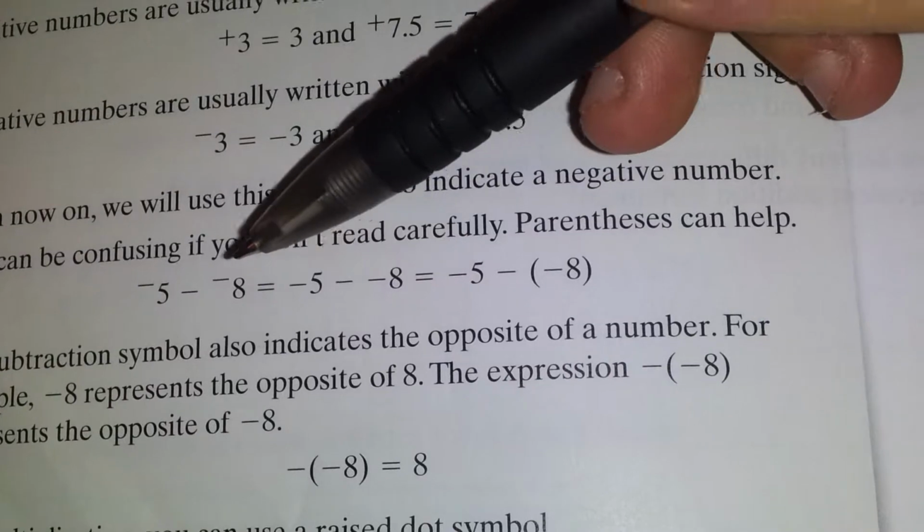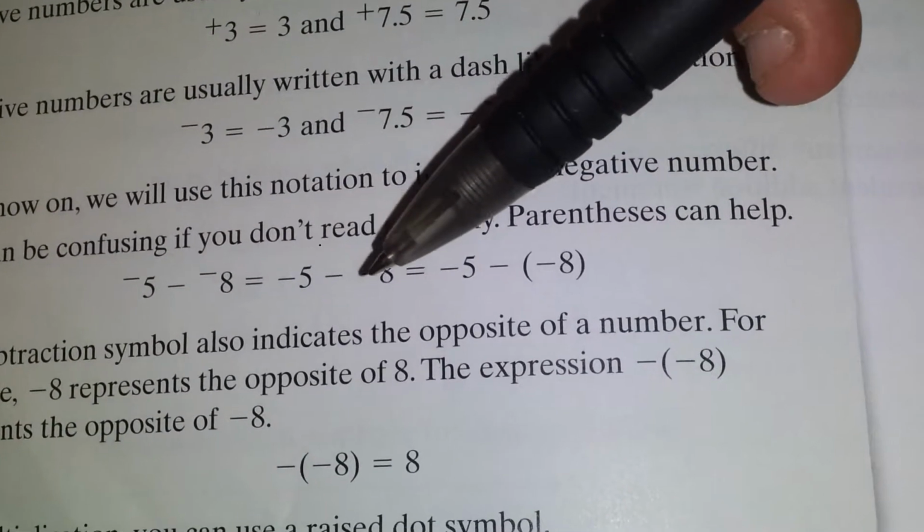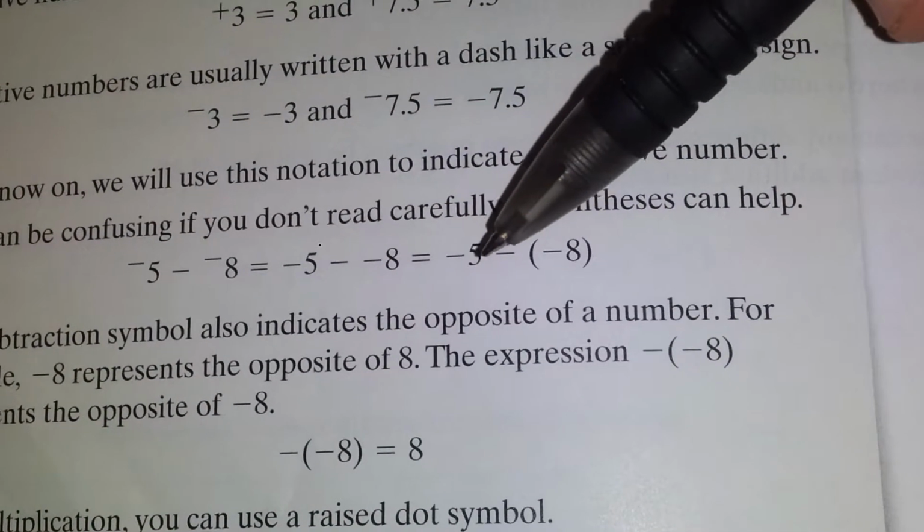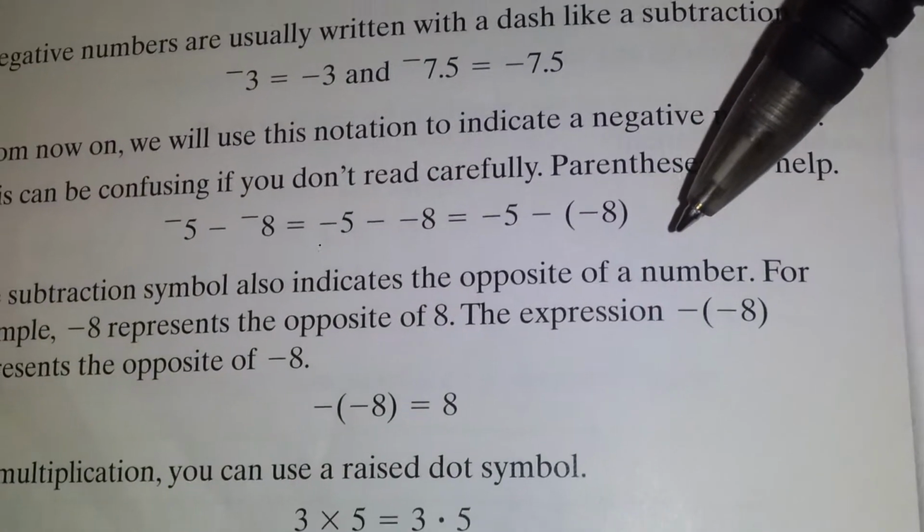So this is negative 5 minus negative 8. That's negative 5 minus negative 8, and this is also negative 5 minus negative 8. They mean the exact same thing.